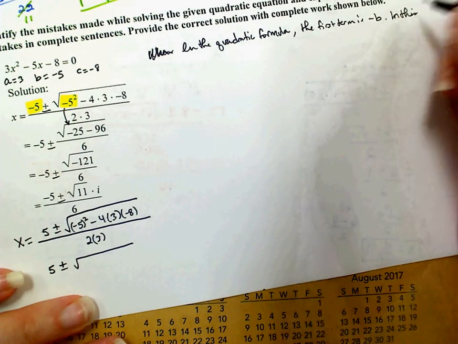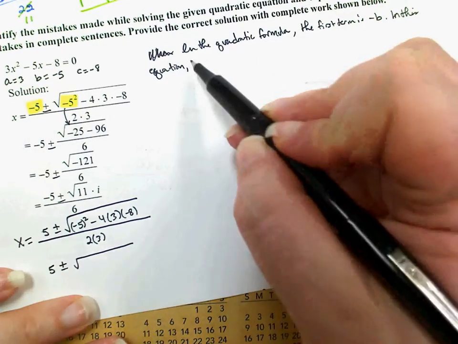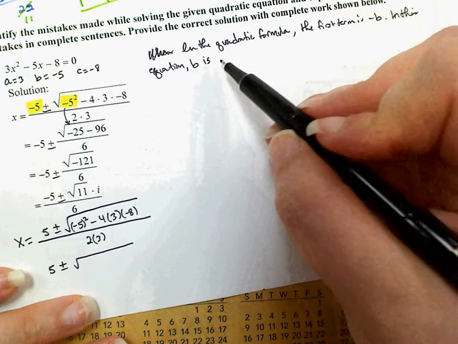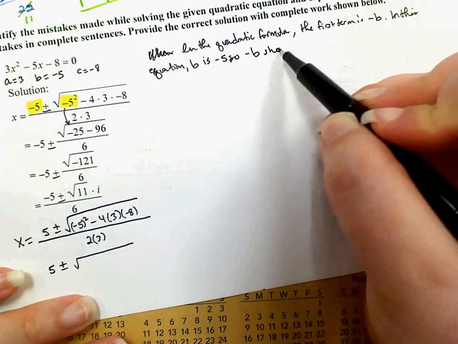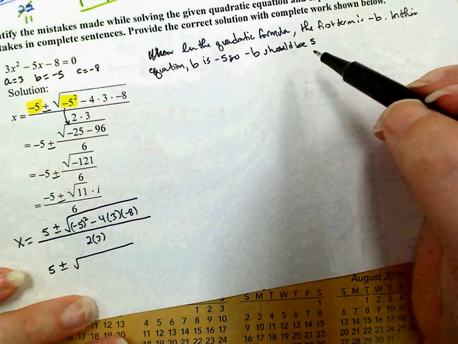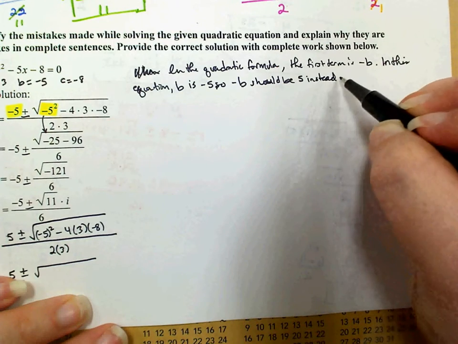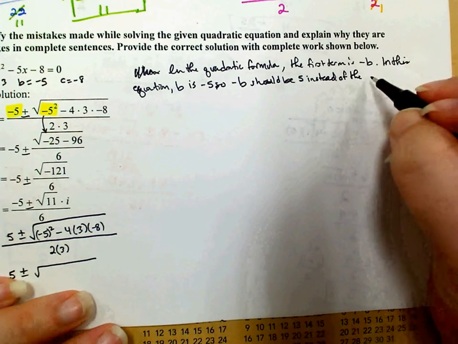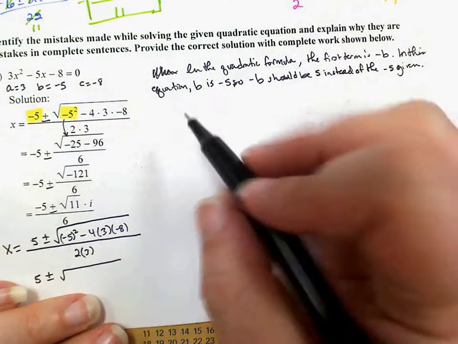In this equation, b is -5, so -b should be +5 instead of the -5 given. So that identifies that one.